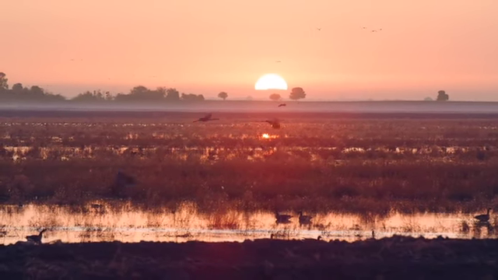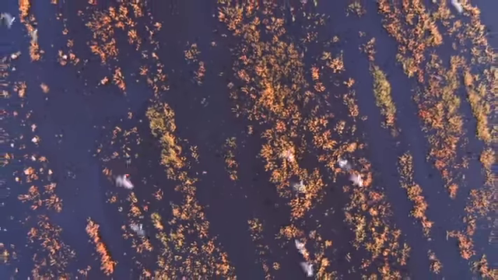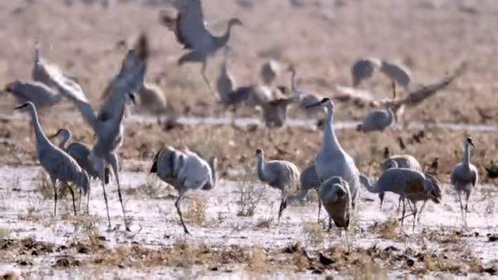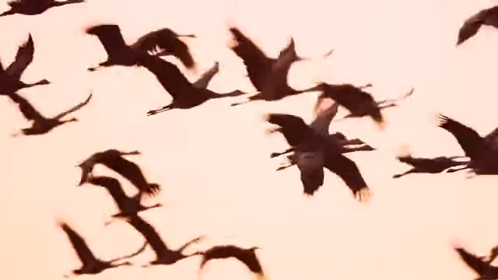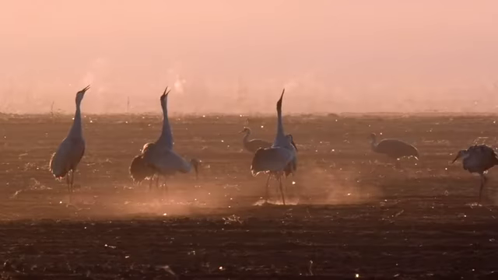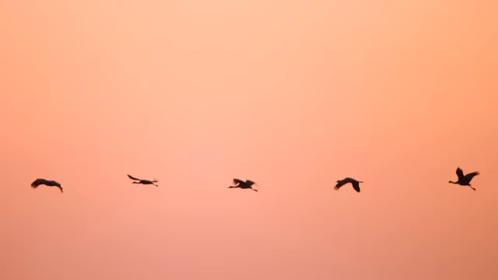The waterbird species are just remarkable here. To see cranes is an emotional experience. It's not just an intellectual experience. They're just hauntingly beautiful. What you learn to love is what you learn to protect.